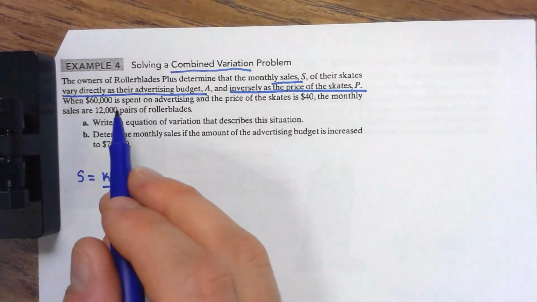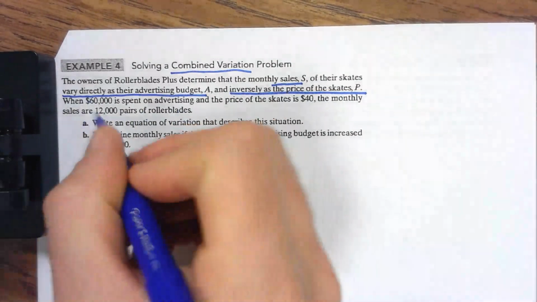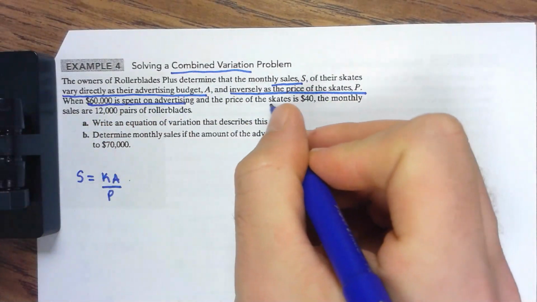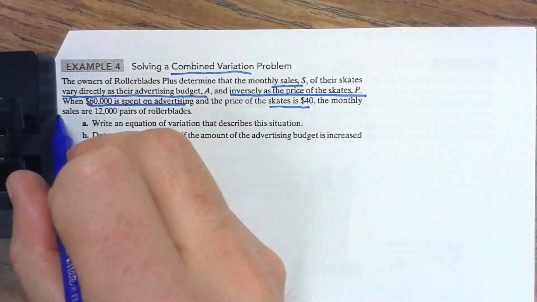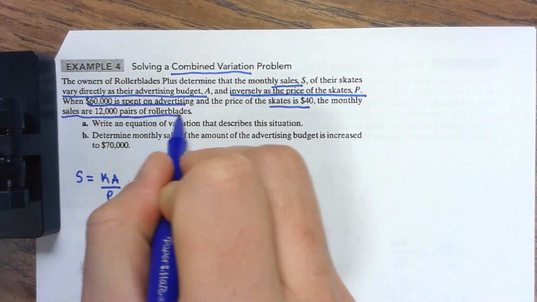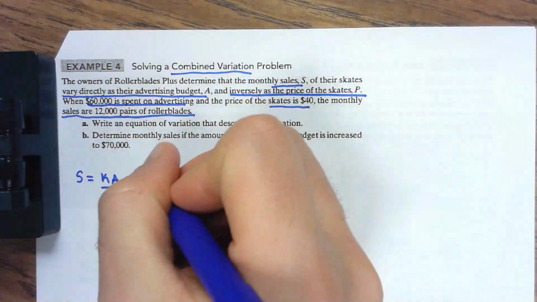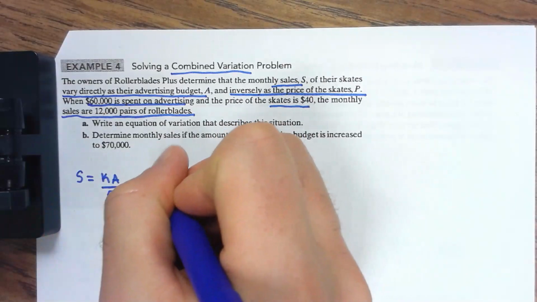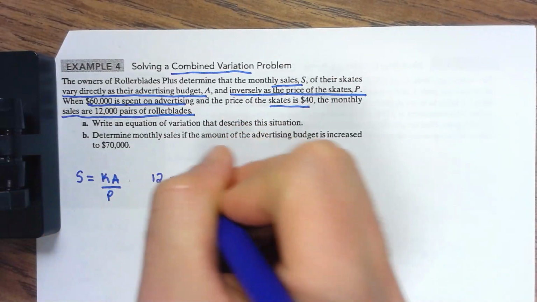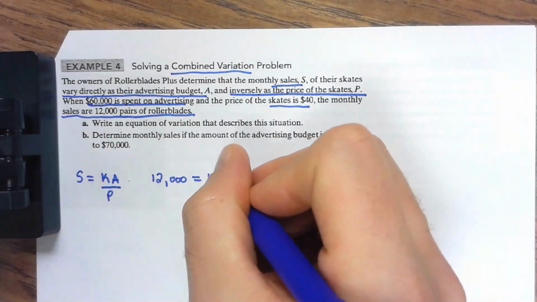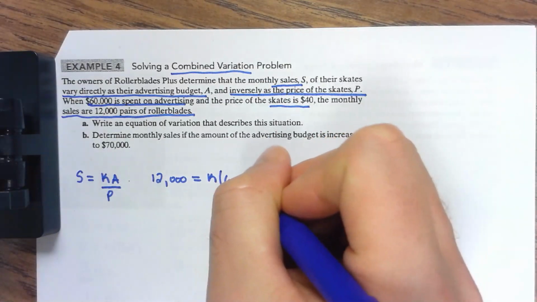It says when $60,000 is spent on advertising, so that's going to be A, and the price of the skates is $40, the monthly sales are 12,000 pairs of rollerblades. So we're going to find the constant of variation. We have 12,000 equals the constant that we don't know yet, times the advertising budget, which is 60,000.